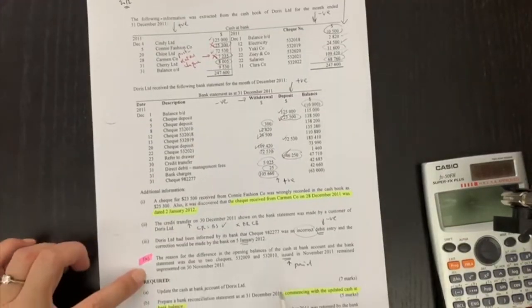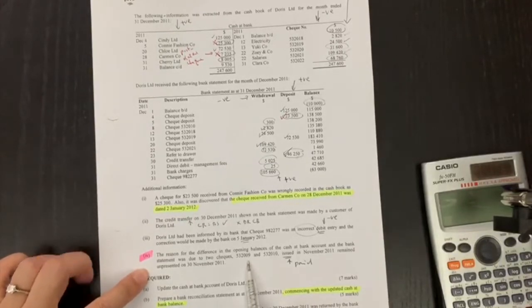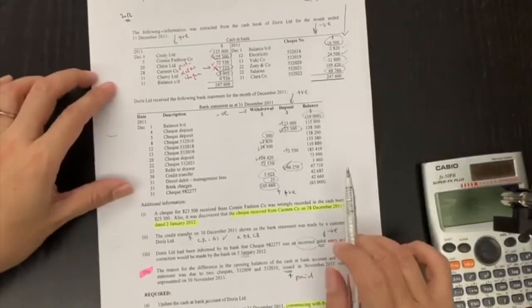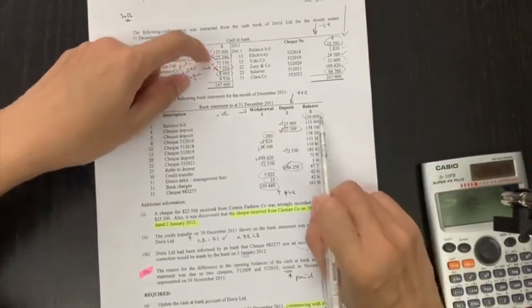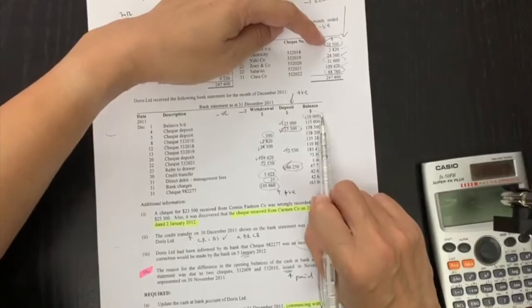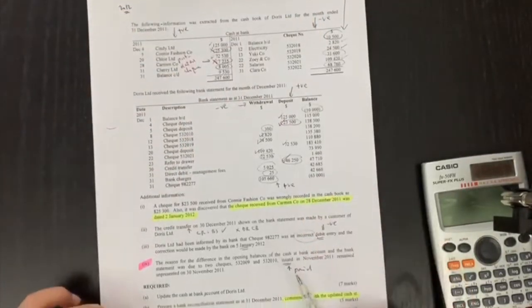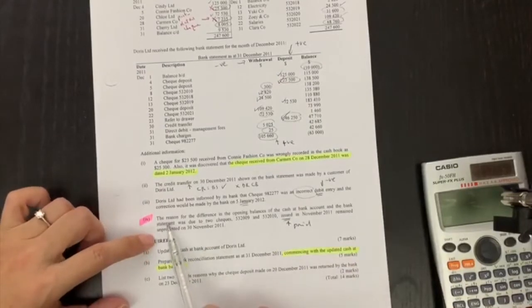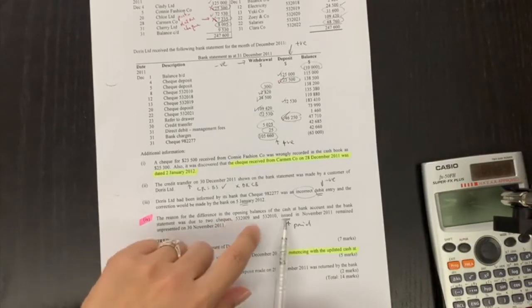Okay, so next we come to the most difficult point in this question. Why is it the most difficult point? Because in this question, not only are the closing balances not the same, but also the opening balances are not the same. Now we are going to explain why the opening balances are not the same.